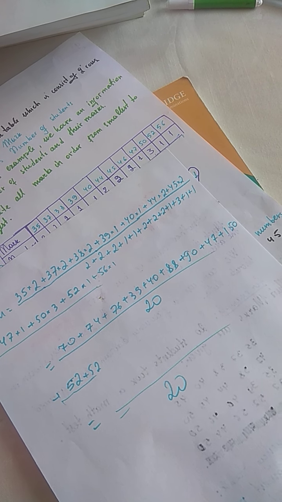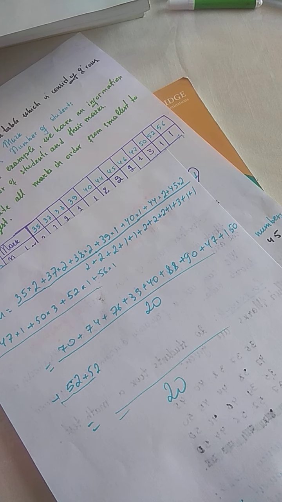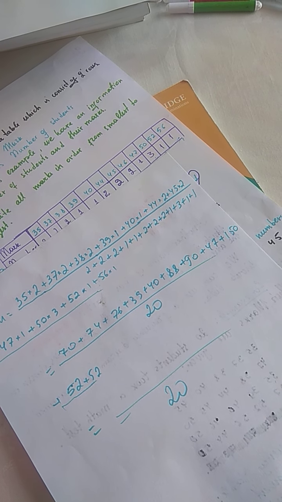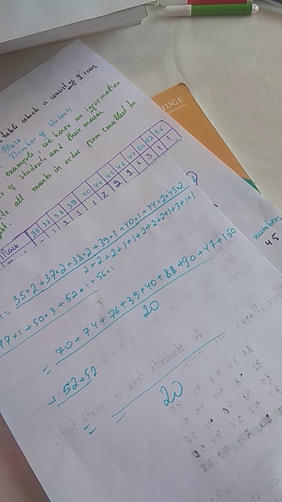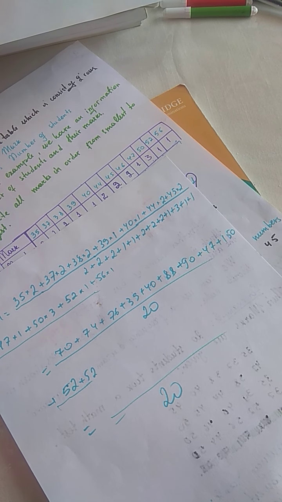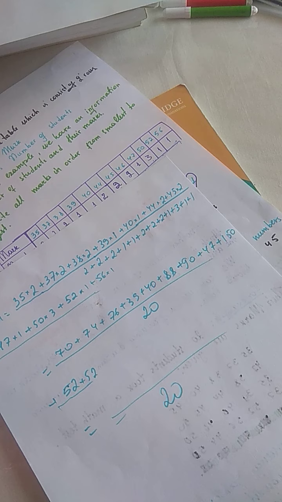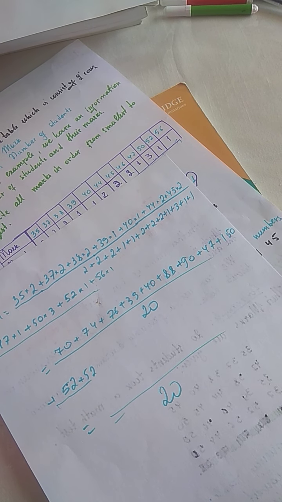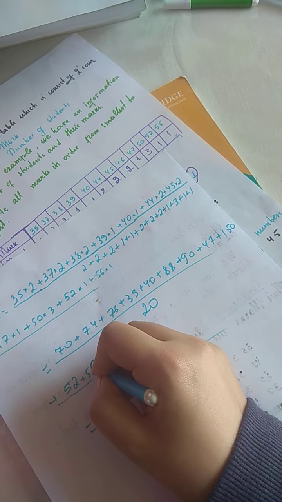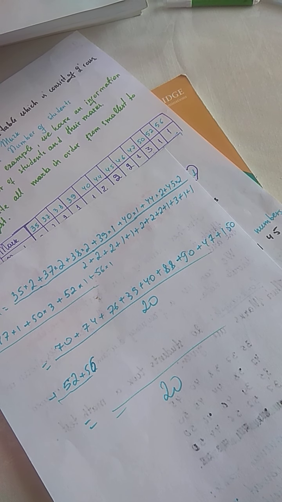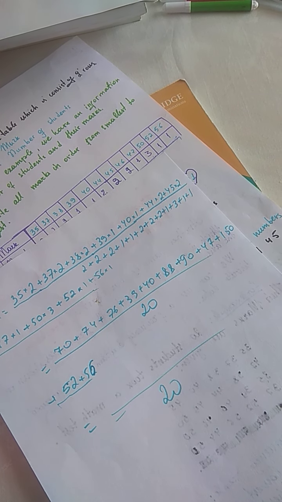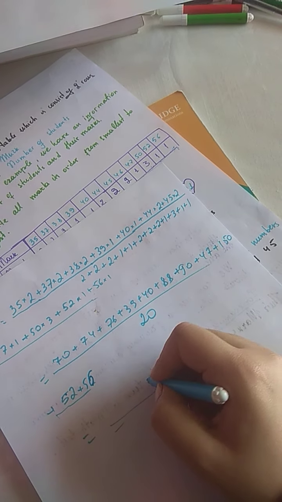And 424 plus 150 is 574, and 574 plus 52 is 626. 626 plus, I did wrong here, did you see? So it's 56, going to be 682.